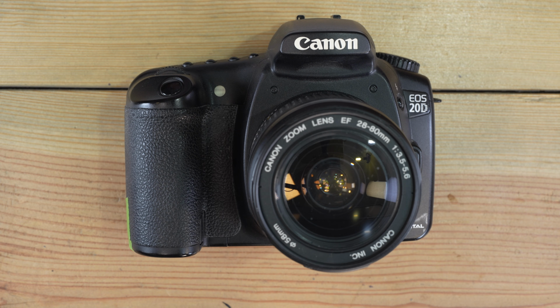Don't let your EOS 20D get wet. Water and electronics don't get along. And lastly, just remember that your Canon EOS 20D is a precision tool that should be handled with care and respect. And as long as you take care of your camera, it will take care of you.